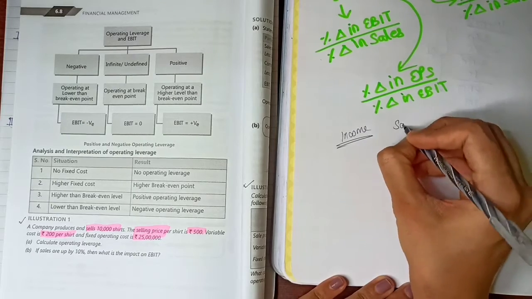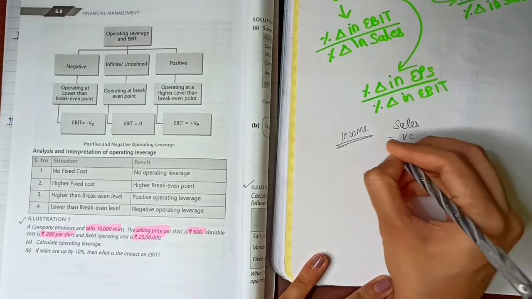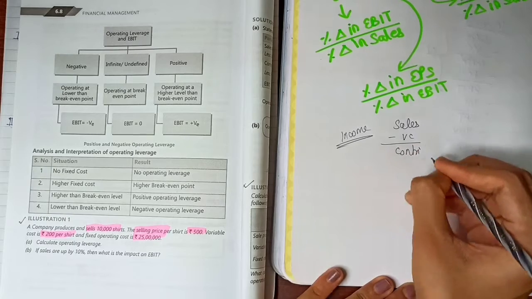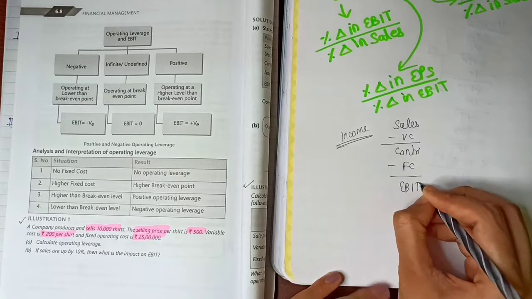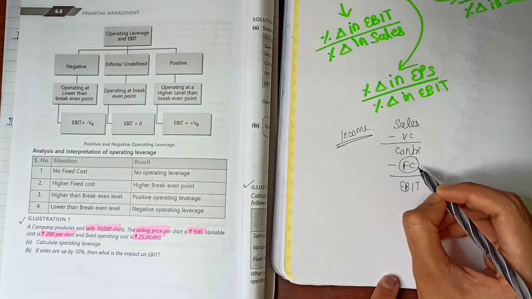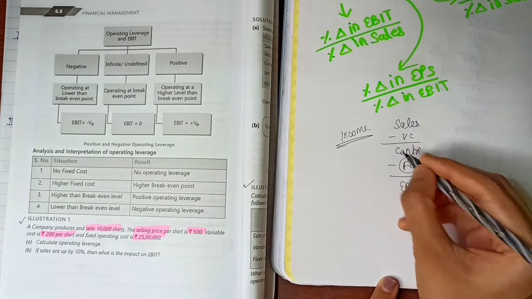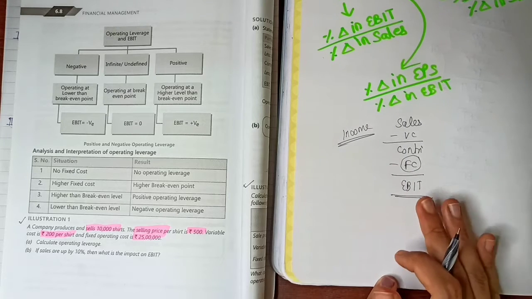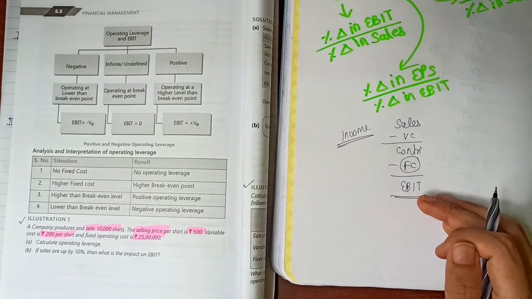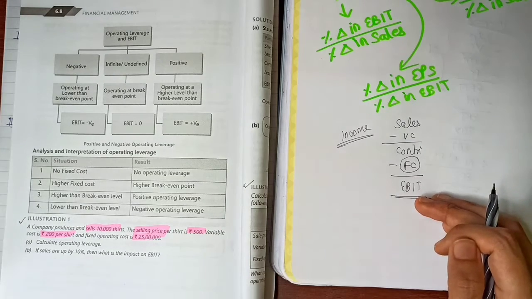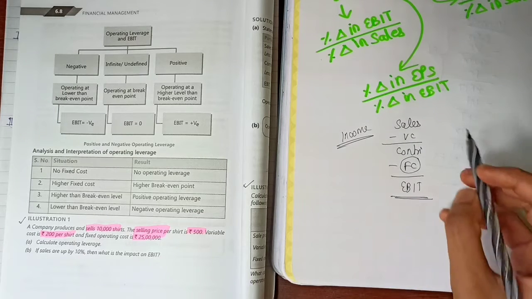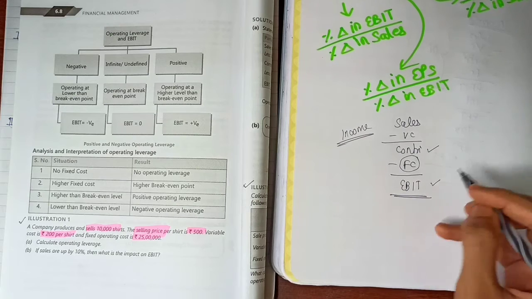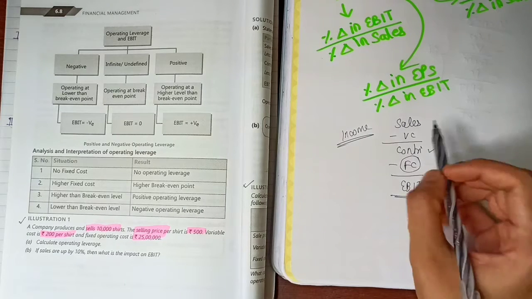So what was our income statement? It was sales minus variable cost. It will give your contribution, and then from that you have to reduce your fixed cost and it will give your EBIT. Our operating leverage is related to fixed cost, so it will be contribution by EBIT. So information until this is enough. If your question is asked for financial leverage or combined leverage, you have to prepare a full-fledged income statement. Okay, for operating leverage, this much is enough, because we will get both our contribution and EBIT within this income statement itself.